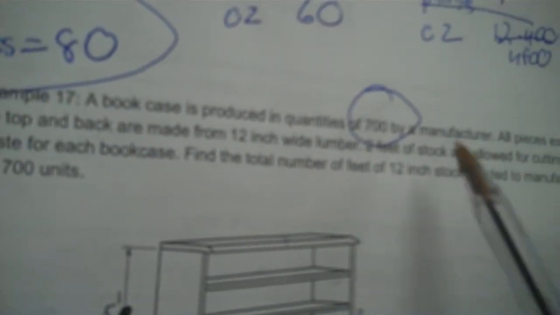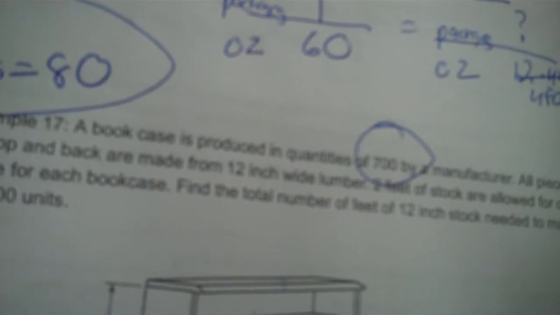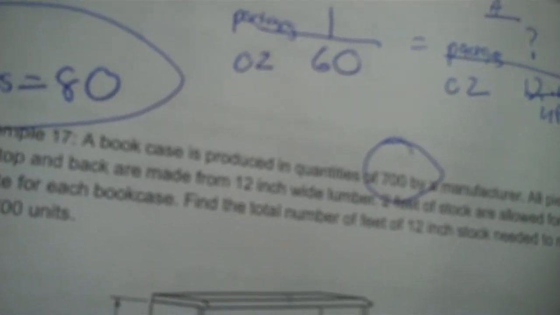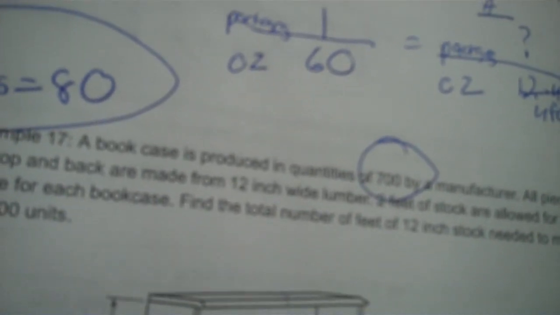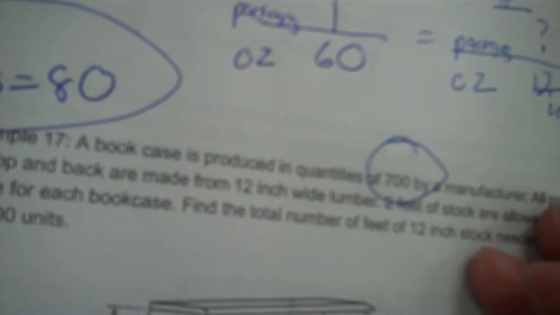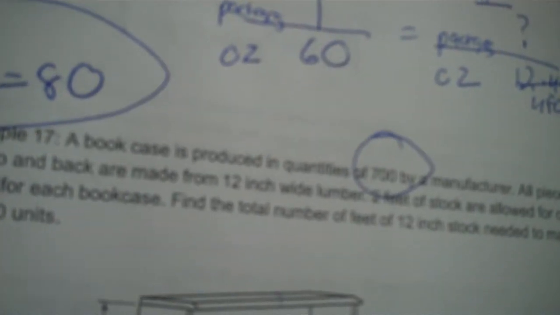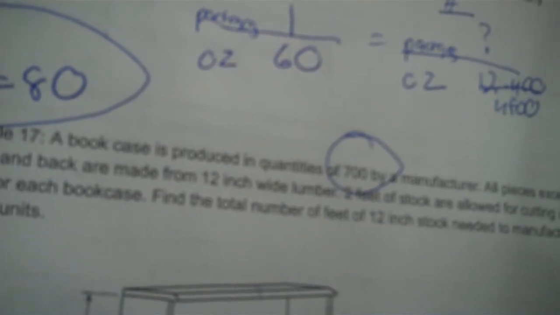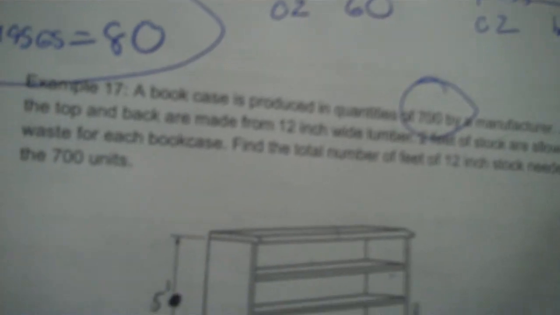Now this is important. 2 feet of stock are allowed for cutting and waste for each bookcase. When you're working on a project, a tiling project, you have to throw some waste away pretty much every time you cut a piece off. So some of what you need needs to be figured in for cut because it's worthless. You have to throw it away, but it's still part of what you bought. Okay. Find the total number of feet of 12-inch stock needed to manufacture 700 units.